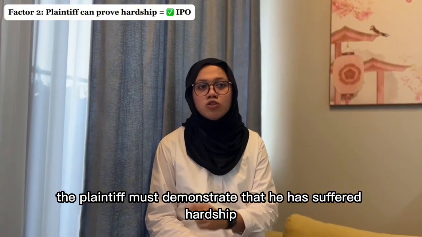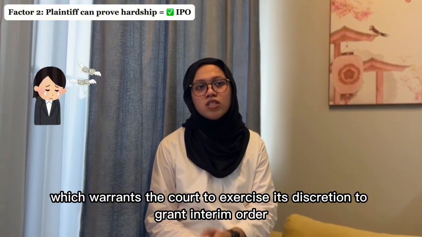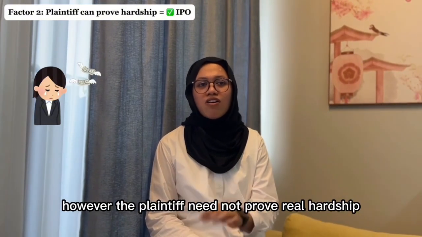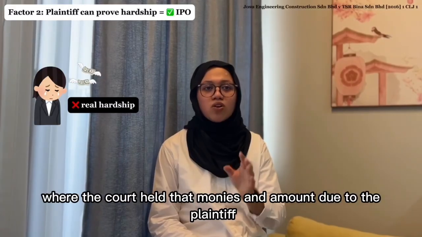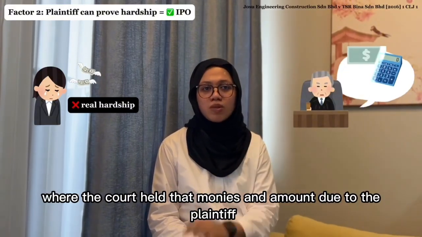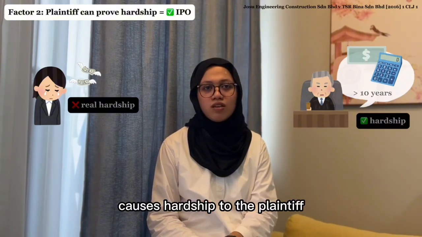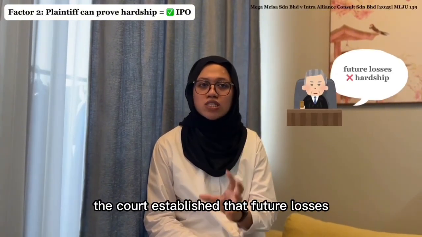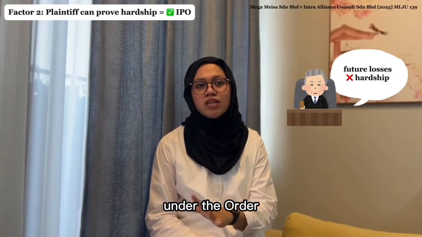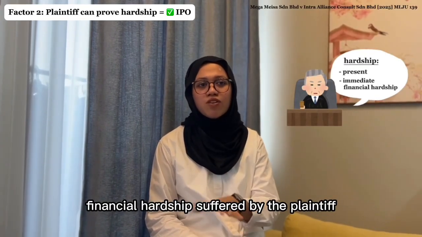Next, an interim payment order may be granted if the plaintiff can prove hardship. The plaintiff must demonstrate that he has suffered hardship which warrants the court to exercise its discretion to grant an interim order. However, the plaintiff need not prove real hardship, as seen in Josu Engineering, where the court held that monies and amounts due to the plaintiff which had been withheld for more than 10 years cause hardship to the plaintiff. However, in Mega Mesa Sdn Bhd, the court established that future losses cannot be deemed as hardship under the order. The hardship has to be present and immediate financial hardship suffered by the plaintiff.